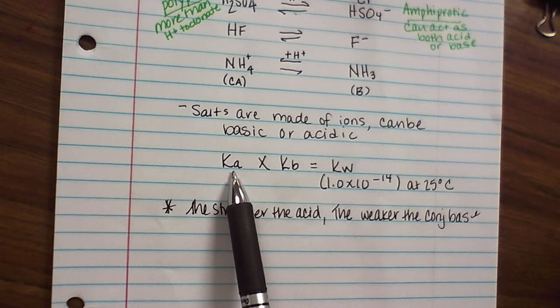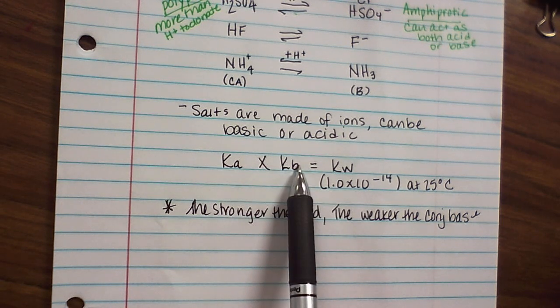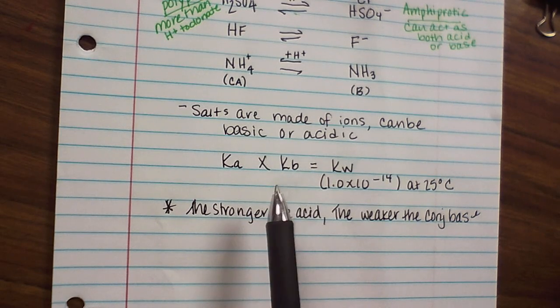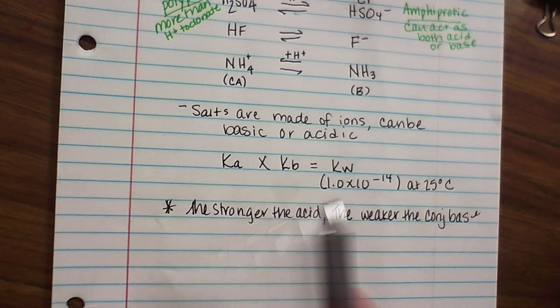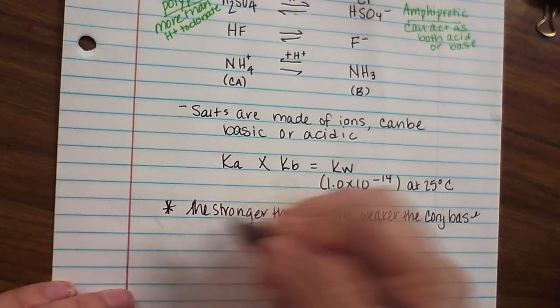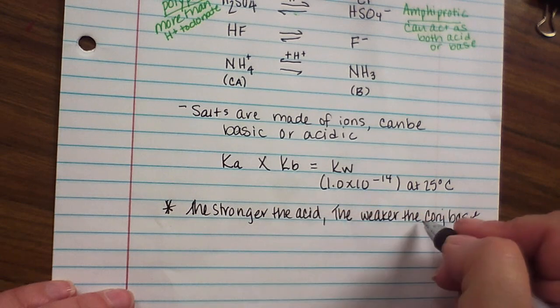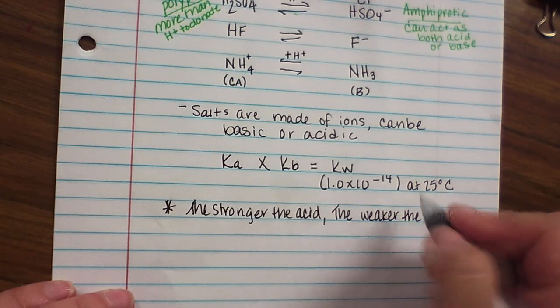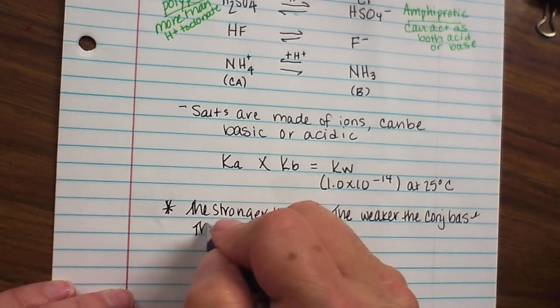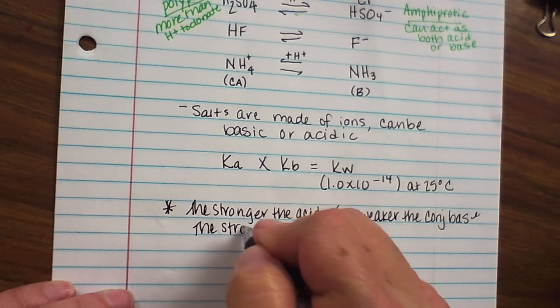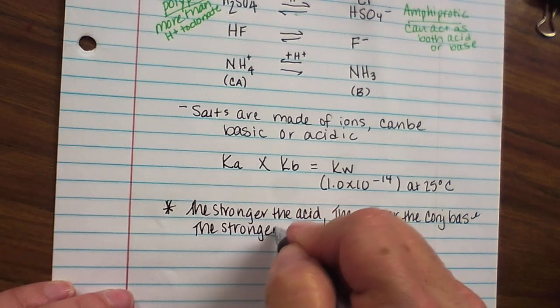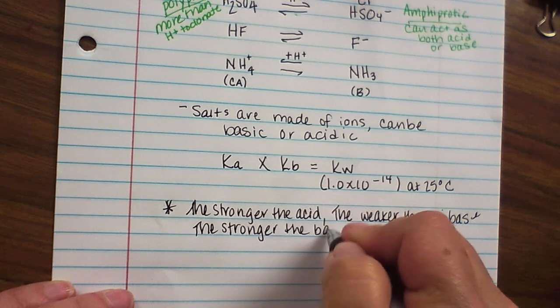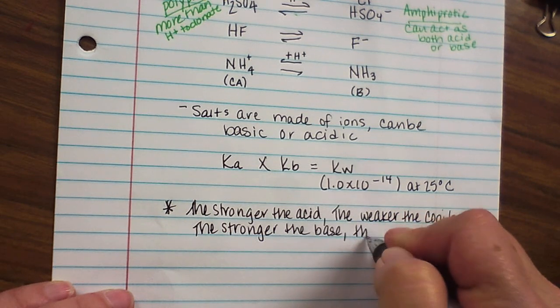And a weak acid, somewhere around 10 to the minus 7, is going to have a weak conjugate base somewhere around 10 to the minus 7. So if they're close, they're going to be similar in strength, okay? And therefore, the converse is also true, right? The stronger the base, the weaker the acid.